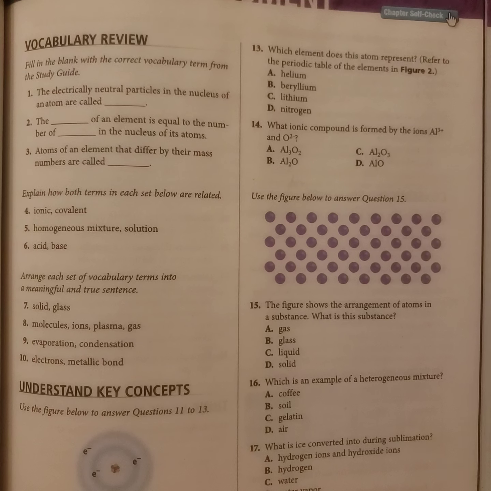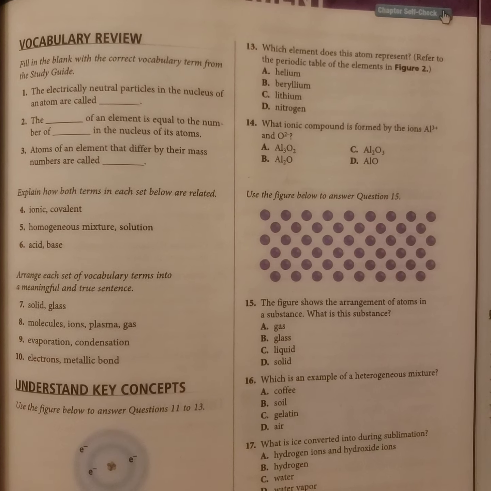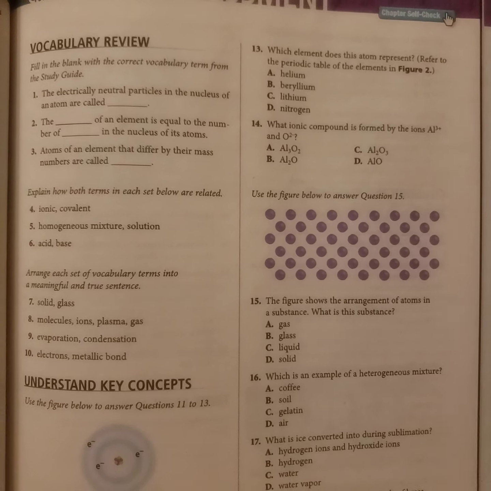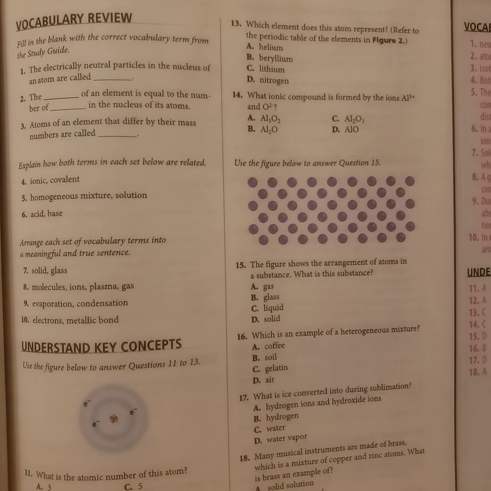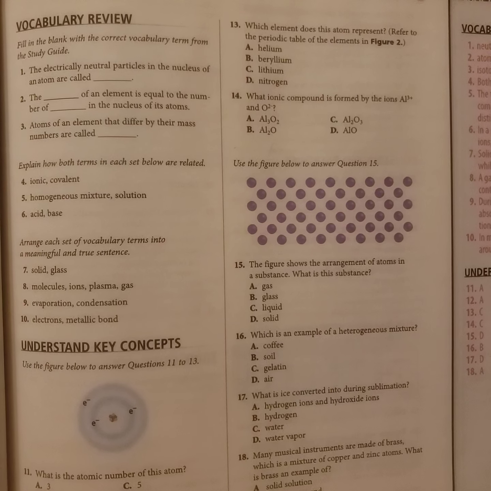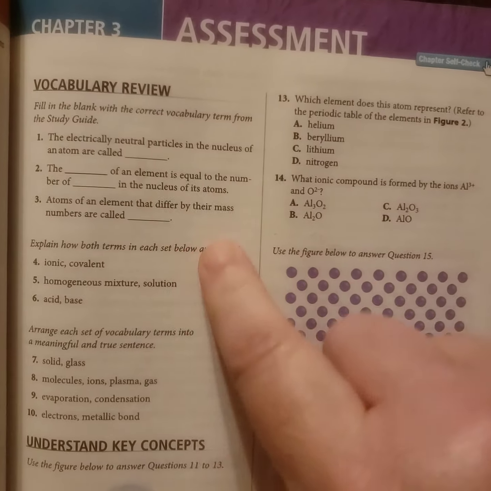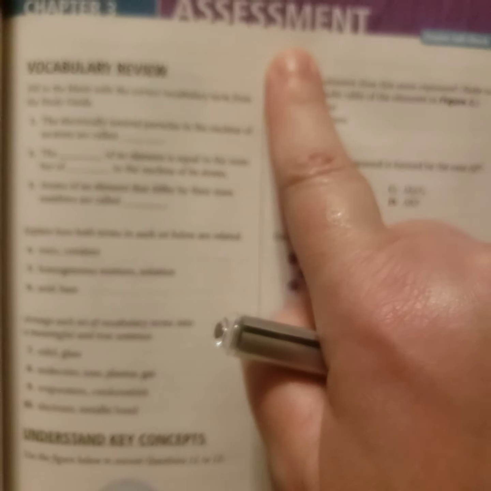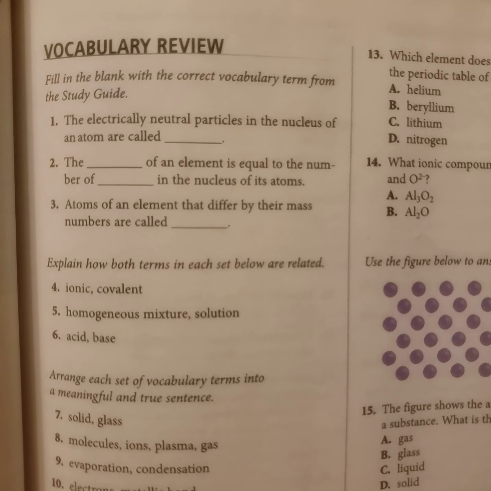It'll be a Google form. Let's make sure that everybody has their passwords, and remember, if you don't have it, then please email Mrs. Musgrave. All right. So I'm going to go over some of this assessment with you.